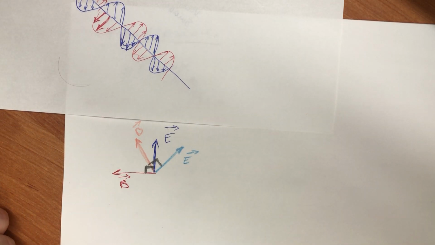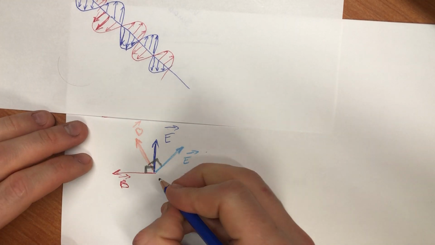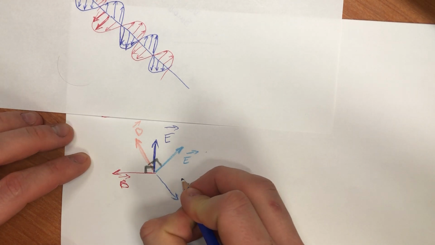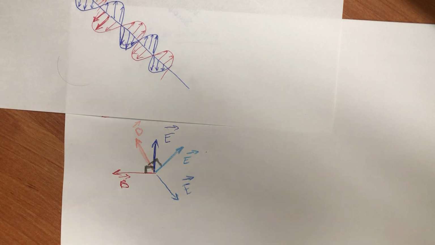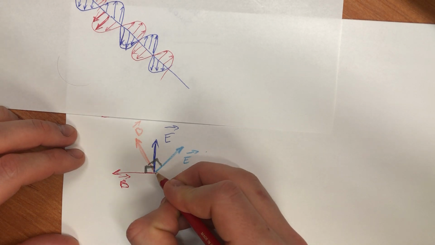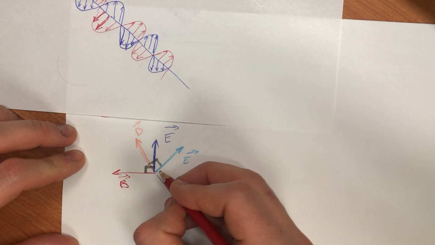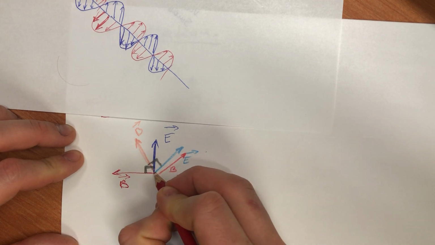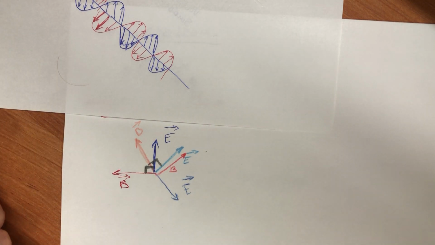And there can be also another electric field positioned here, and a B field positioned at the right degree angle, somewhere here.